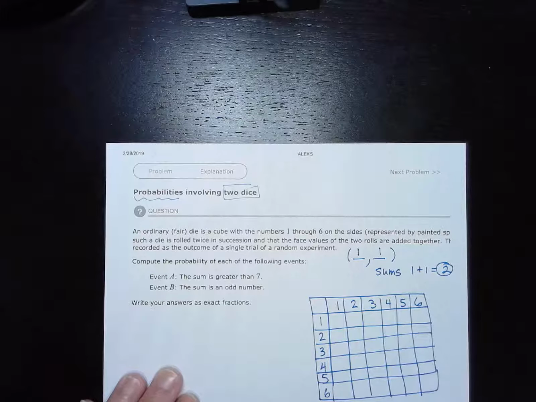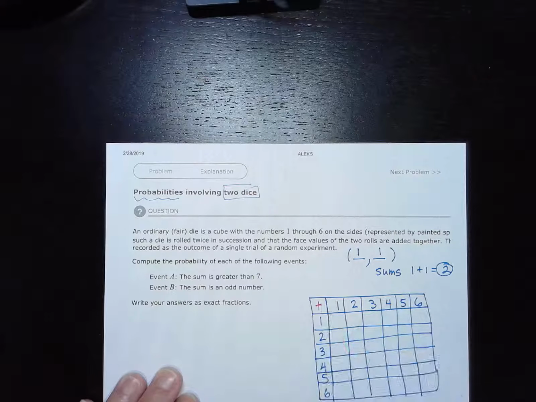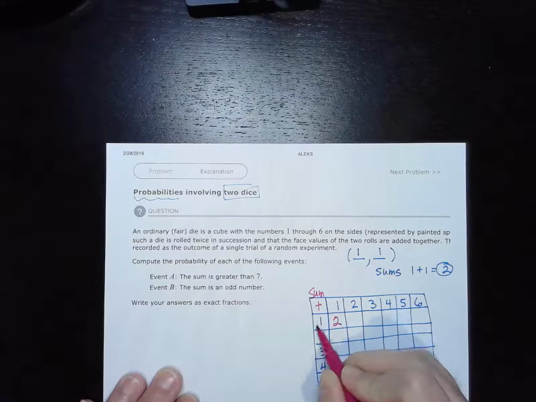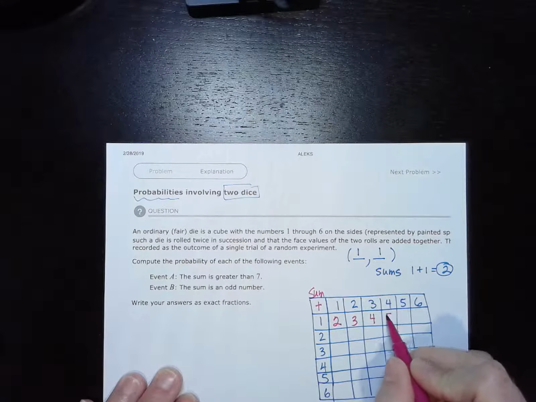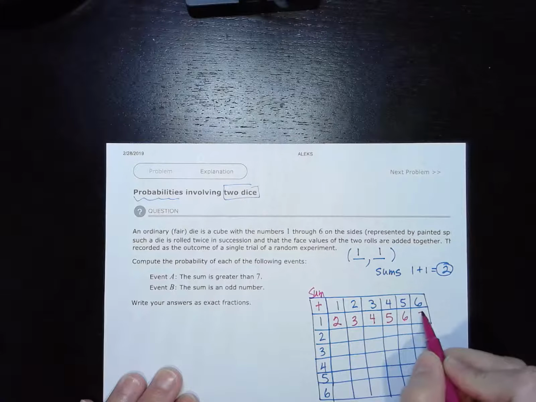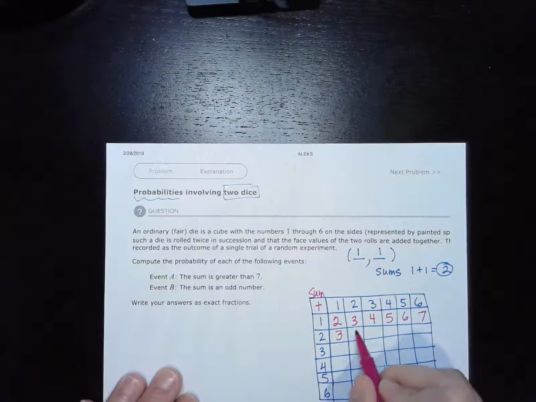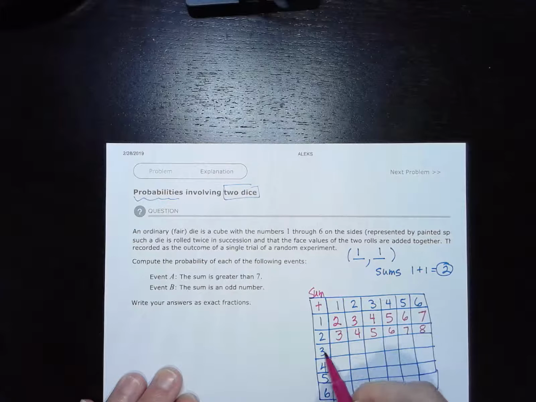So if I rolled a 1 and then a 1, I'm adding those because that's what sum means. So I get a 2, and 1 and 2 makes 3, and 1 and 3 makes 4, and 1 and 4 makes 5, and 1 and 5, 6, and you can see the pattern. 2 and 1 makes 3, 2 and 2 makes 4, and then you can complete your table really quickly. 3 and 1 makes 4, and then you can fill in that row.